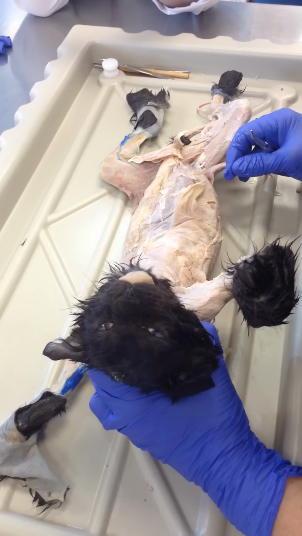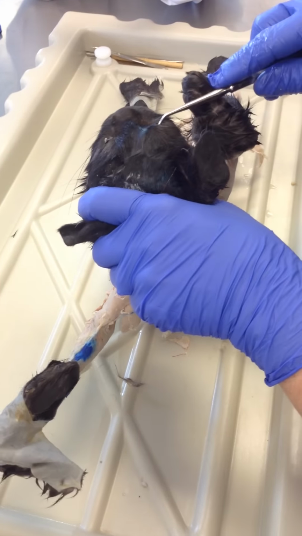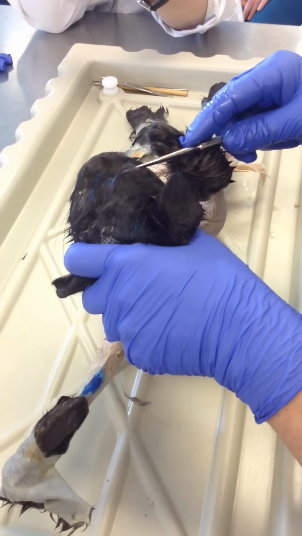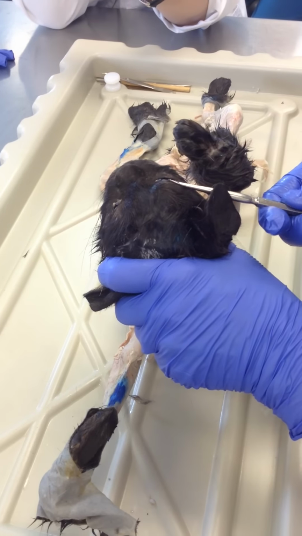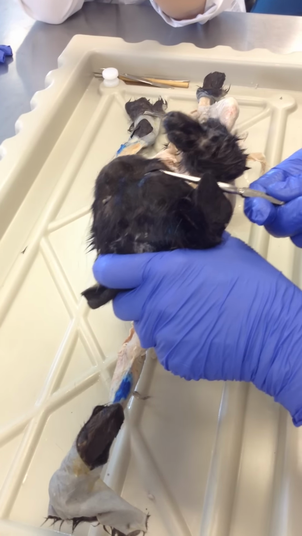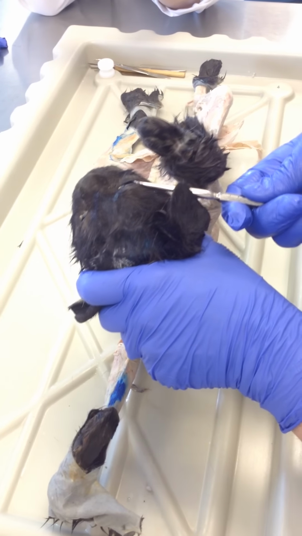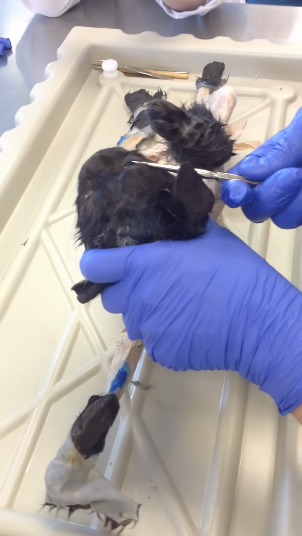Third eyelid, lateral medial canthus. Oh, and the eyelids. So the scientific name for this structure is the upper palpebrum, and the scientific name for the lower lid is the lower palpebrum. Okay, and what tissue lines this structure would be conjunctiva.